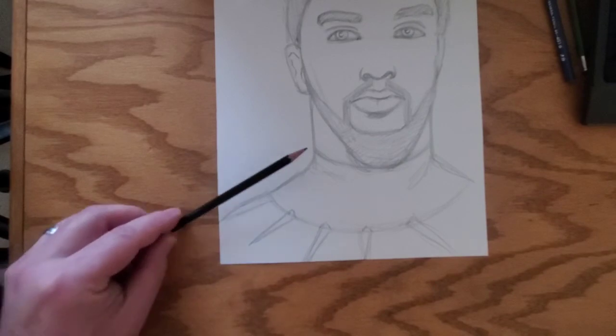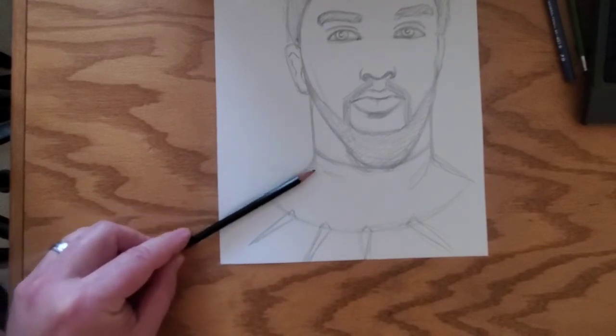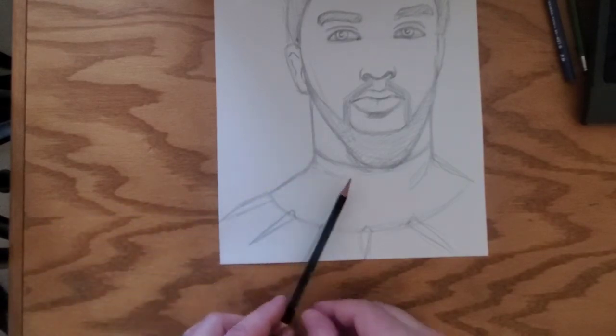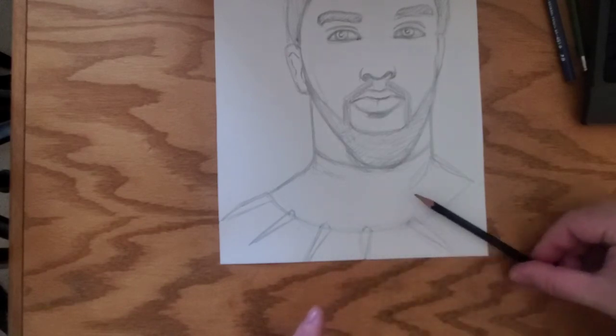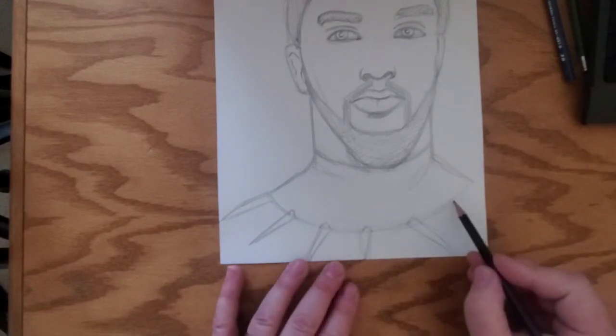So these claws will flange out like a hand. Okay, so they're gradually going to change direction as you bring them up to the other side.